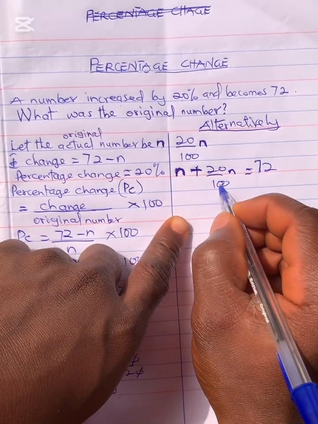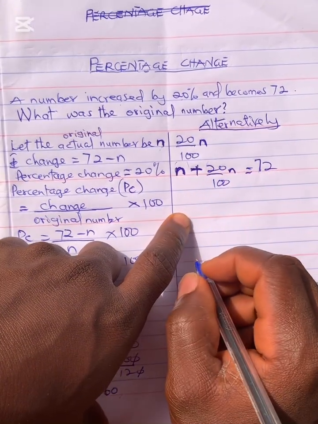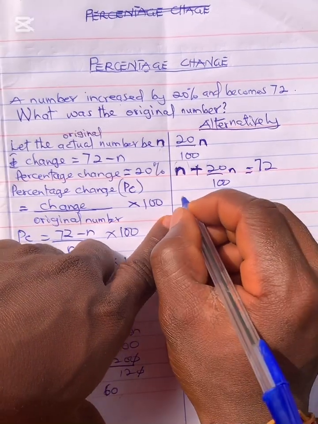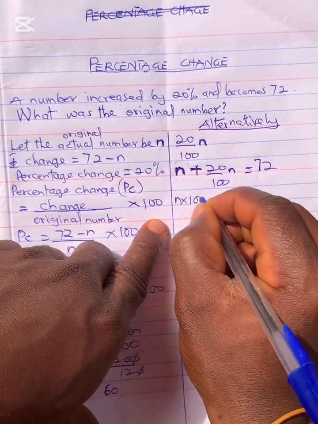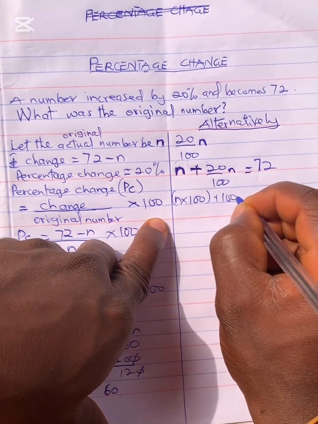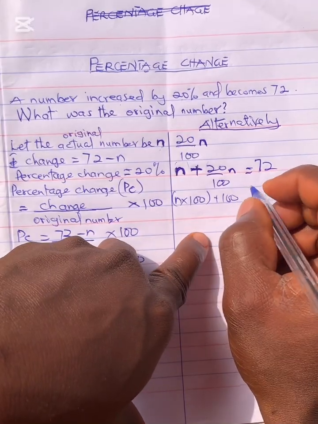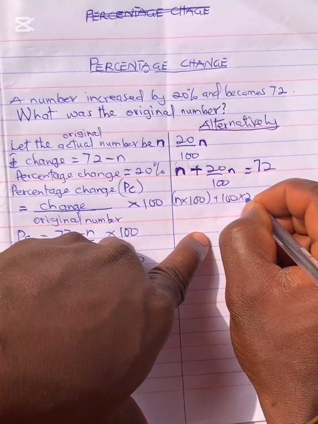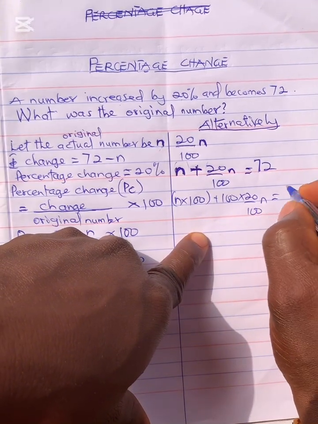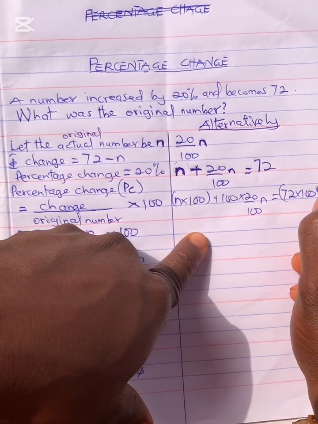Here you can multiply each term in the equation by 100. So N multiplying 100, 20 out of 100 multiplying 100, N multiplying 100 equals 72 also multiplying 100.